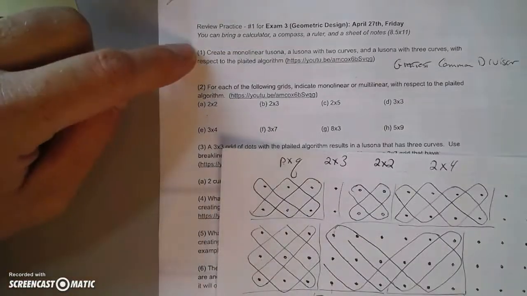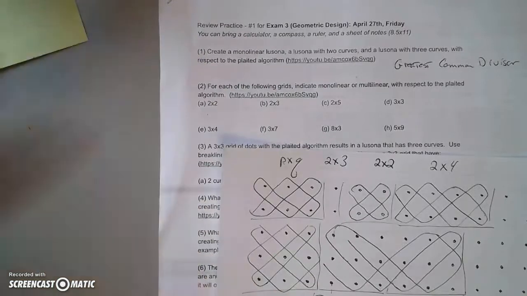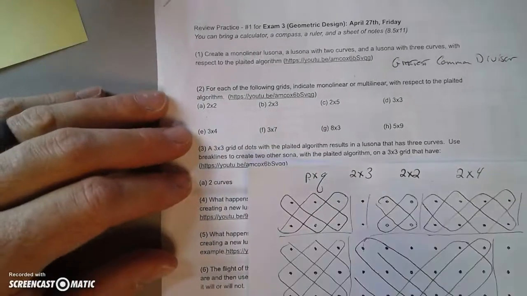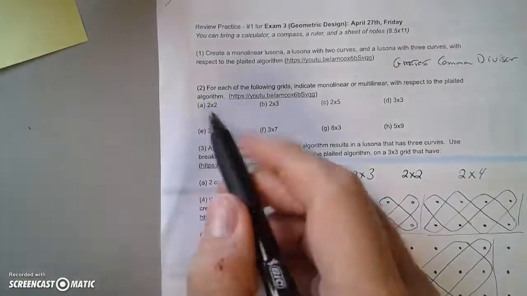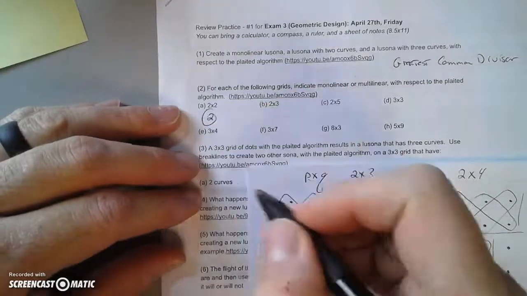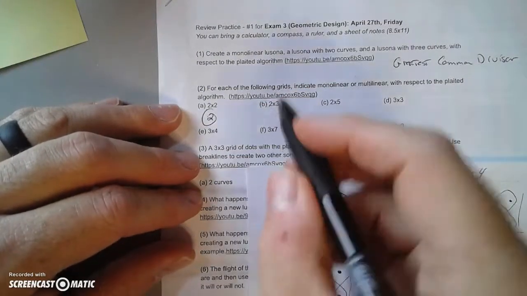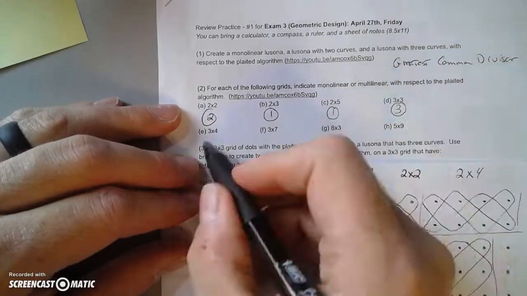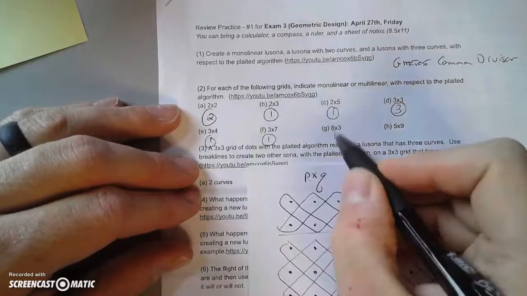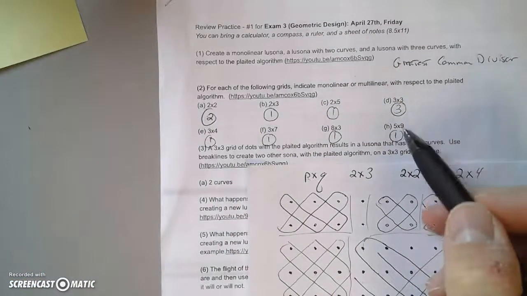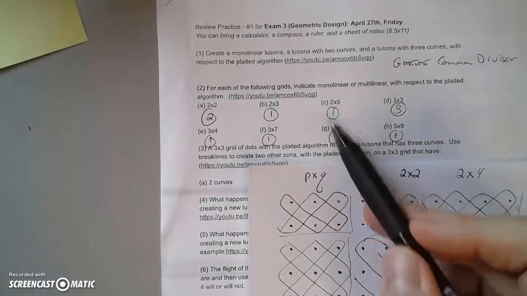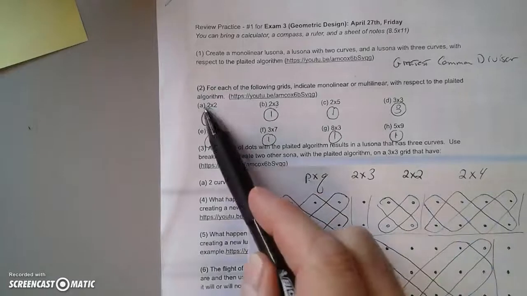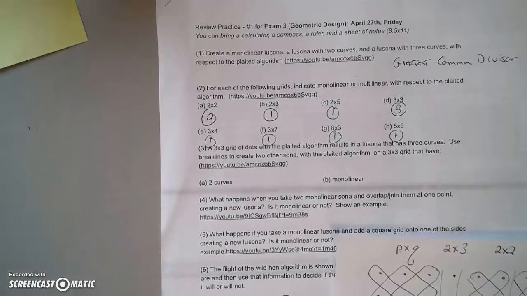So there are multiple answers to number 1. In number 2, the idea wasn't that you'd have to draw them, but you can. But you're using this fact: the greatest common divisor of 2 and 2 is 2, so it's multilinear. These numbers, the greatest common divisor is 1, so it's monolinear. That's monolinear. That's multilinear. Monolinear, monolinear, because these are the largest numbers that go into both of these numbers, which are the dimensions of the grid of dots.